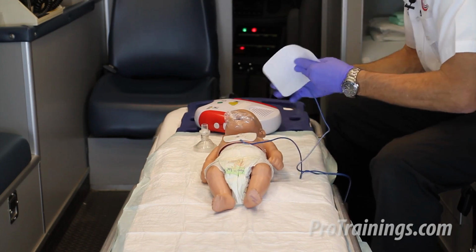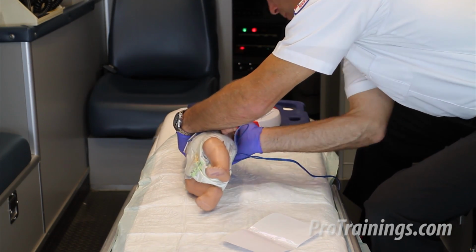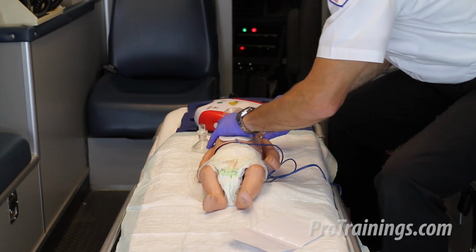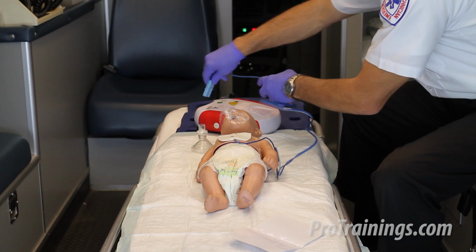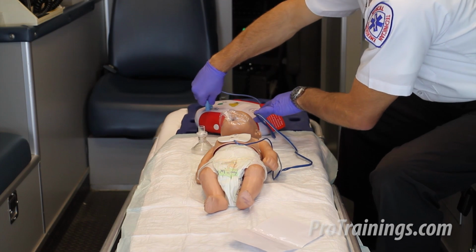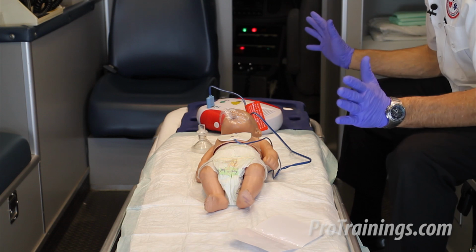Plug in connector. I'm going to carefully roll the baby onto their side, place the second pad on their back, and lay them carefully back on their back. Check connector and pads. Plug in the connector. Analyzing rhythm. Everyone stand clear. Clear.